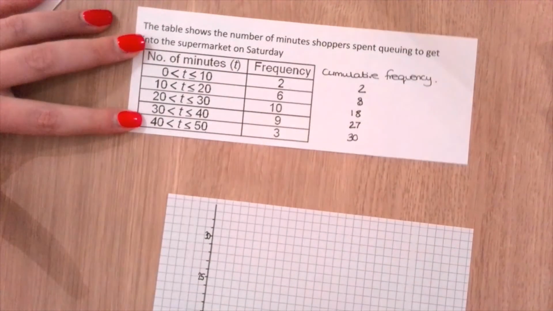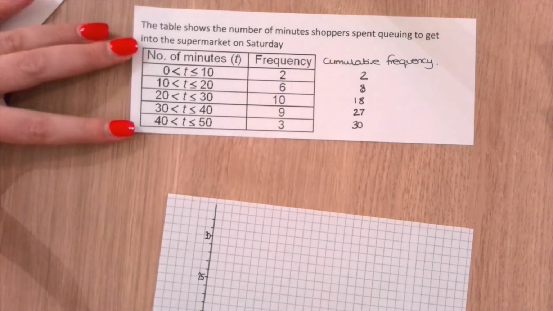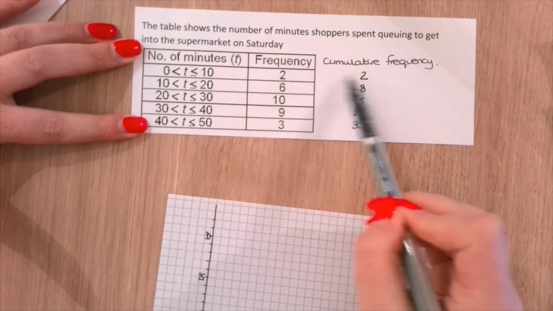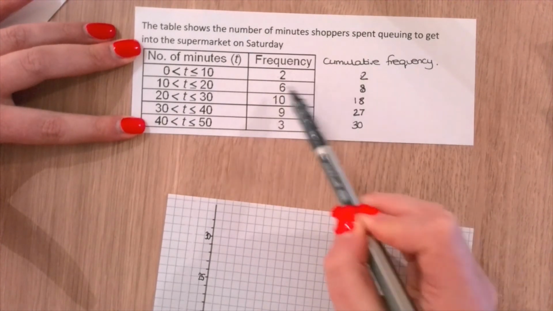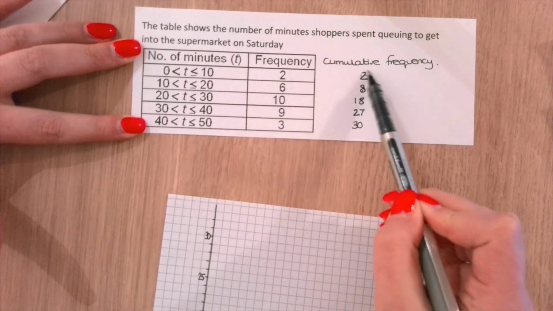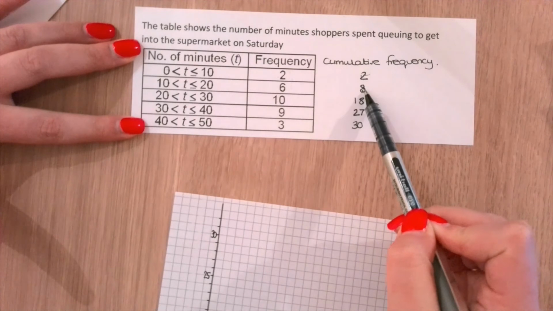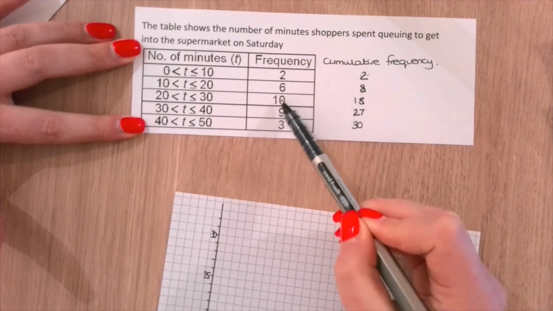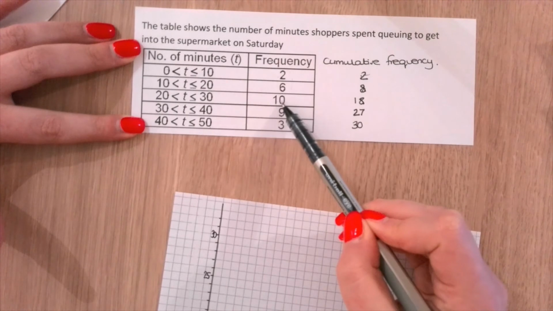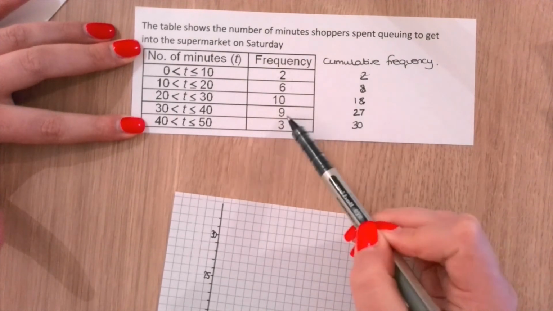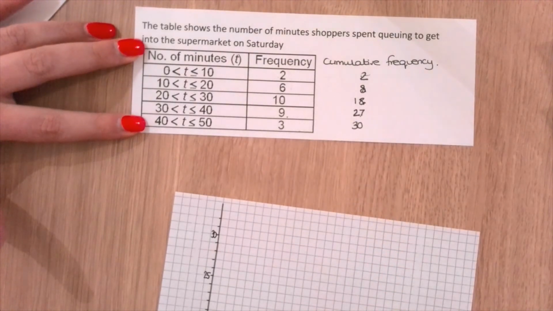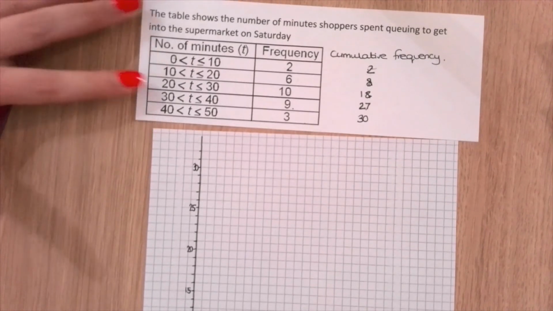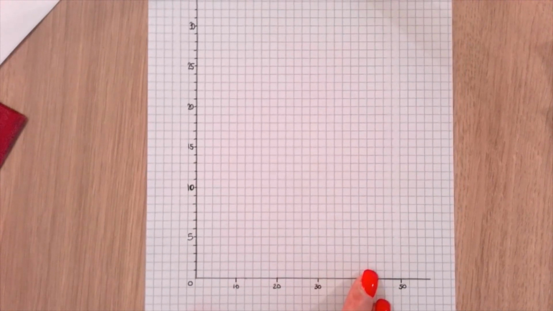So just to go back through that, just to help you really understand what I've done, the first one is always going to be that value there. Then to find my next value in my cumulative frequency, I add this value to this value. So 2 add 6 is 8. Then to find this value, I added this value to that value. So 10 plus 8 is 18. And then 9 plus 18 got me 27. And then 3 plus 27 got me 30. So now I've got that information, I can plot that onto my cumulative frequency graph.